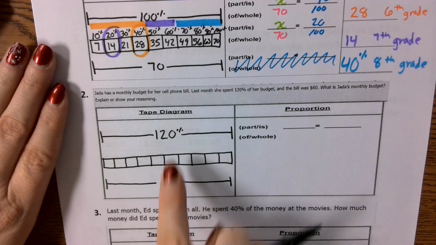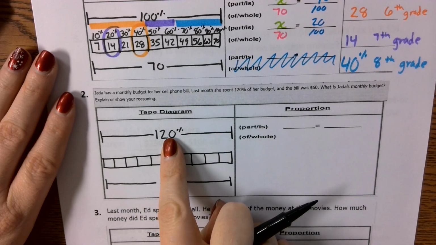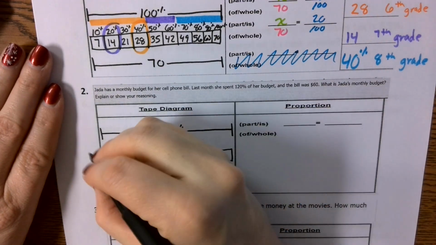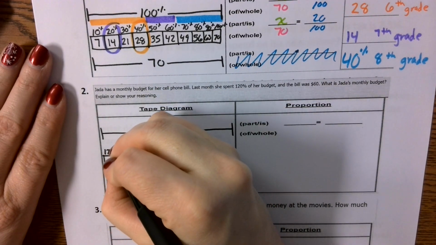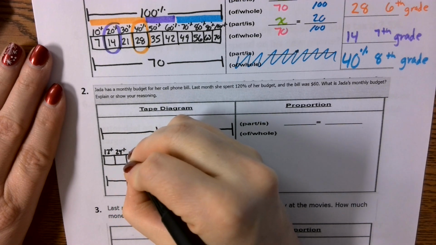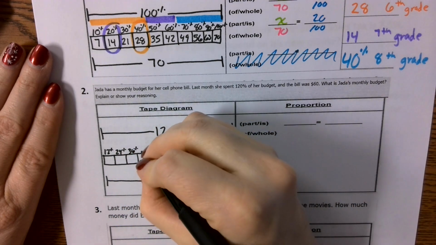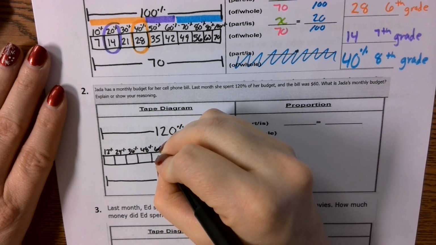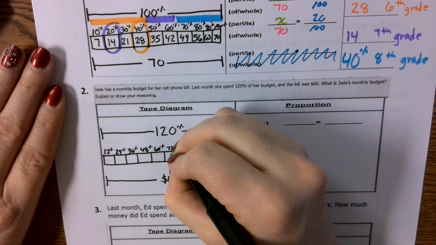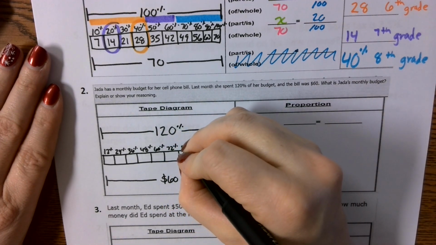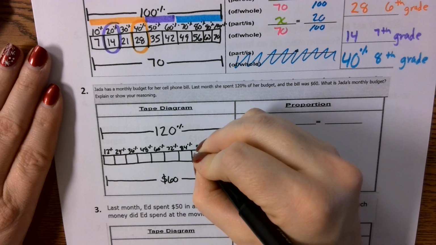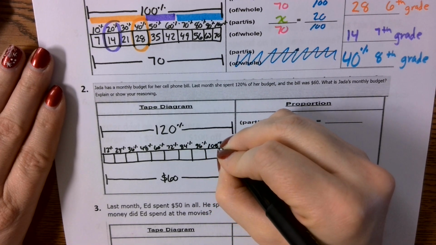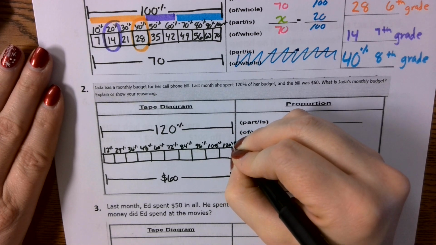So again, we're going to take each of these values and divide them by 10. Guys, what's 120% divided by 10? 12. Okay, so we're going to have 12%. We're going to have 24%, 36%, 48%, we're going to have 60%, then 72%, 84%, 96%, 108%, and then 120%. Okay?